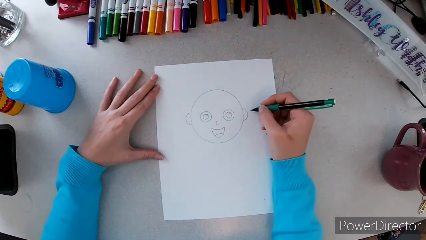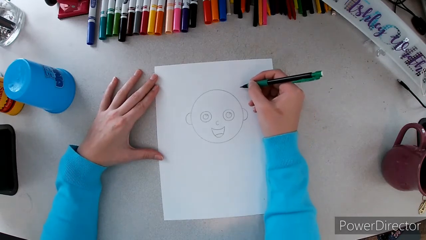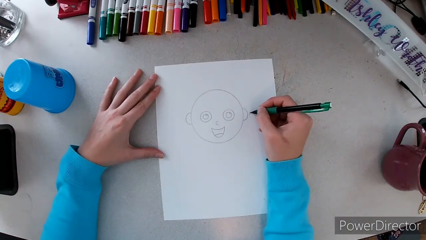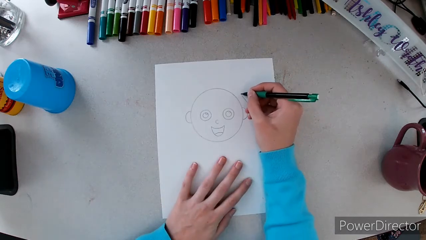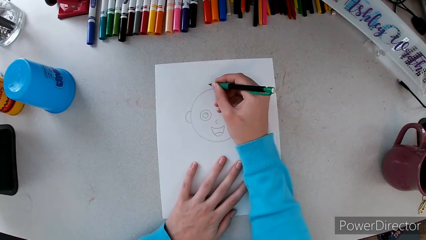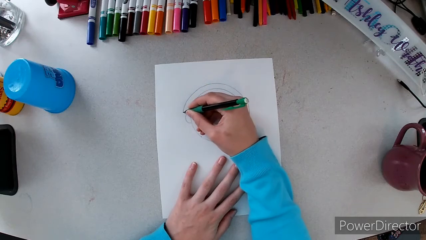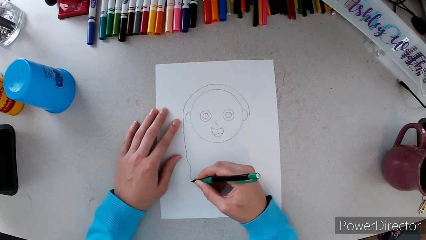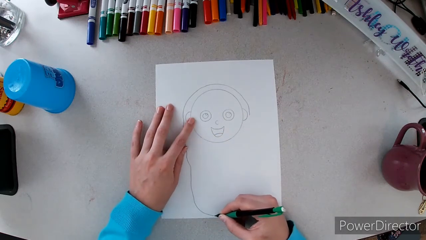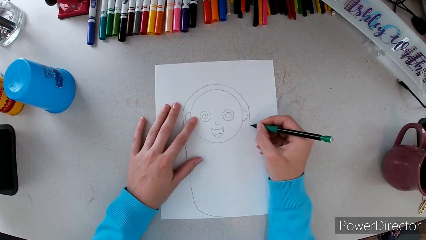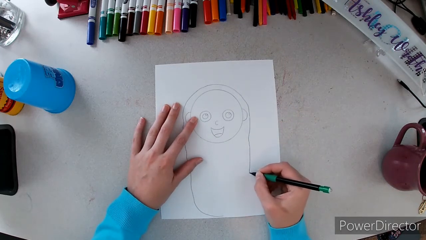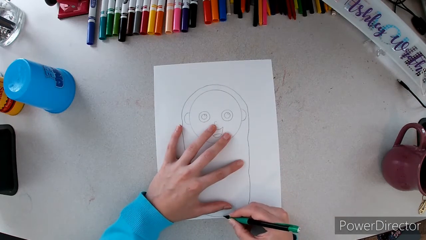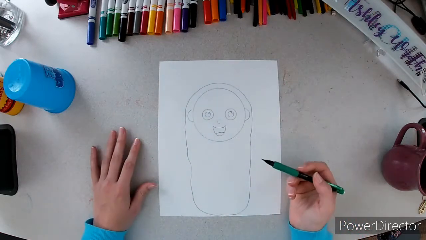Now we are going to do a big oval starting from right next to the ear, up and around and all the way down to make a big oval. I'm going to follow all the way around, and this can be lumpy and not a perfect oval because it's supposed to be a blanket. And blankets, when they're wrapped around people, are not perfect. If you want to make it lumpy on purpose, you can. Sometimes the lumpy blankets are the most cozy. And so now we have an oval.